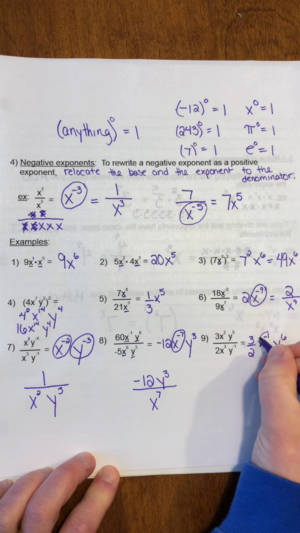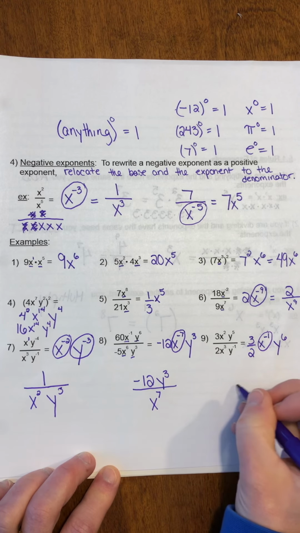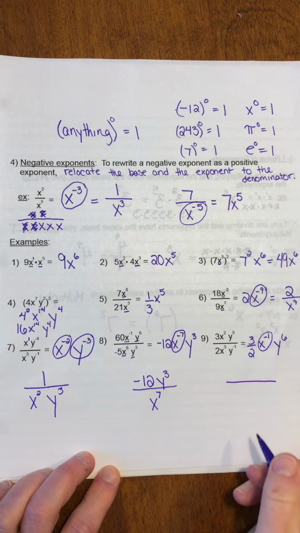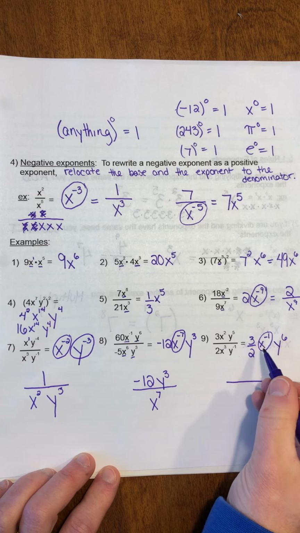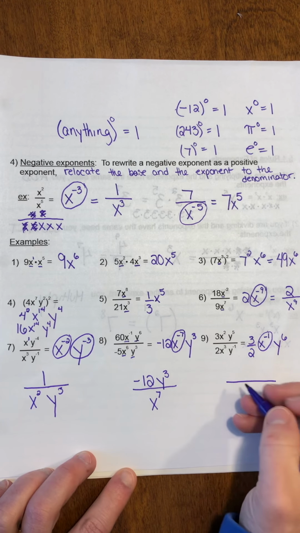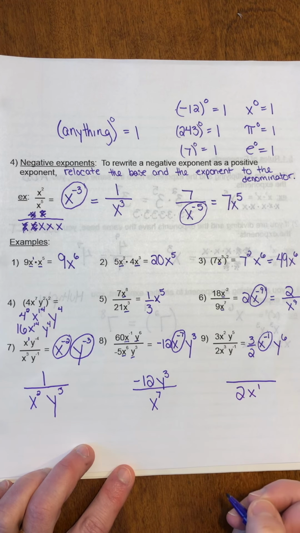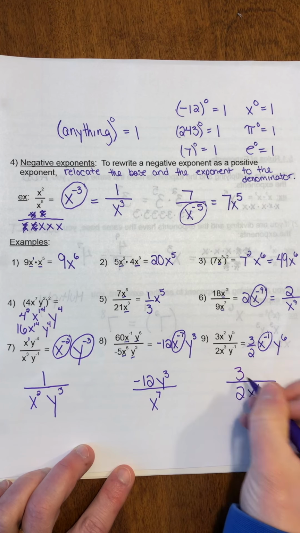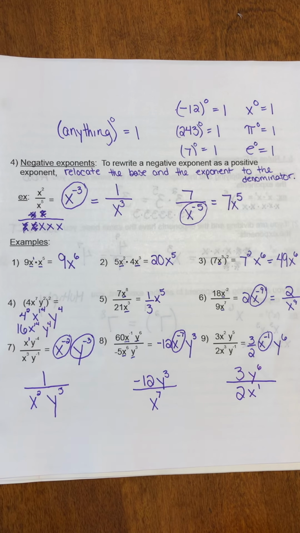So I'm going to circle this one with a negative exponent. That's going to get relocated in the denominator, but there's already something in the denominator. There's a 2. So that is going to join the 2 in the denominator. So 2 and then x to the positive 1. The 3 is up top, and the y to the 6 is going to stay with that 3. Okay, so that's it for today's notes.